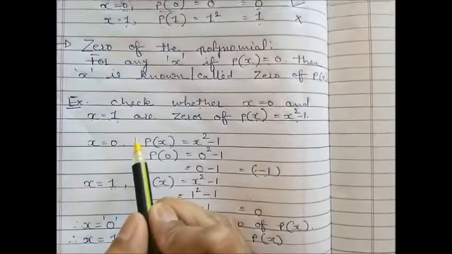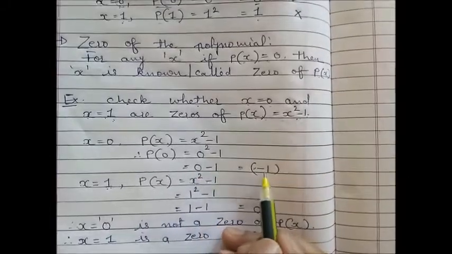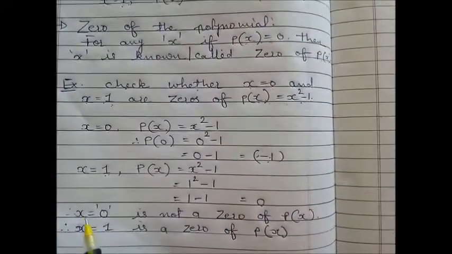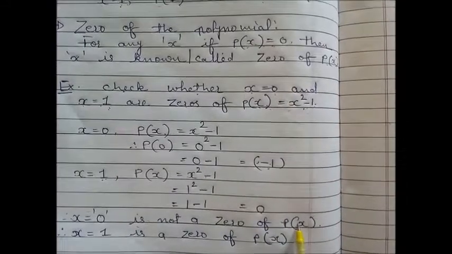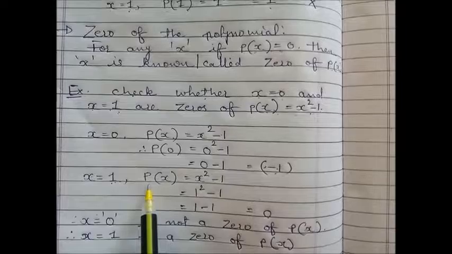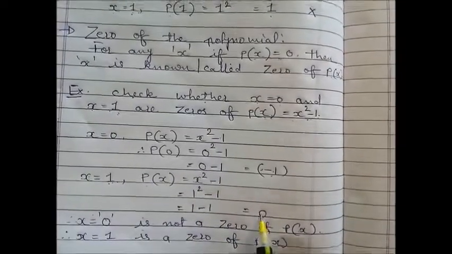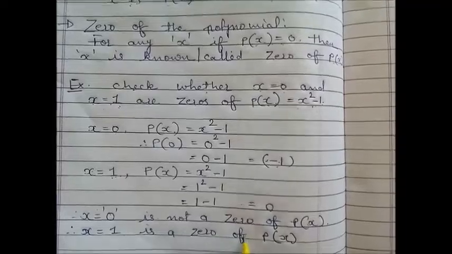Now see here again, for x is equal to 0, the value comes minus 1. Therefore, we have written that x is equal to 0 is not a 0 of p of x. And for x is equal to 1, the value of p of x comes 0. That means x is equal to 1 is a 0 of p of x.